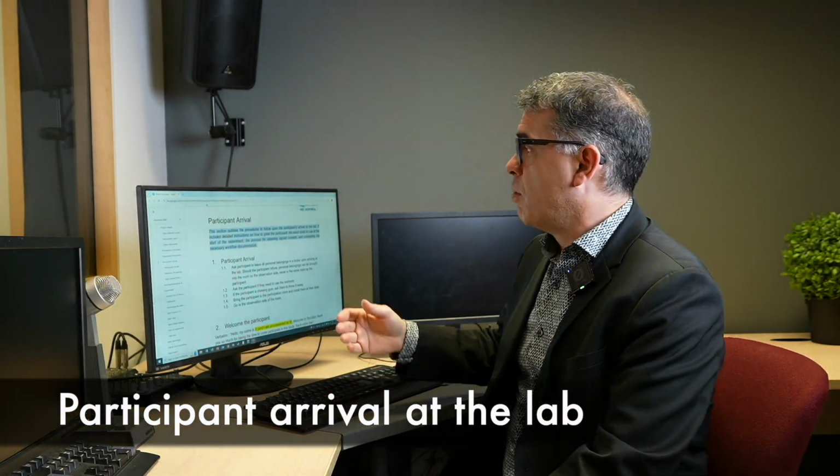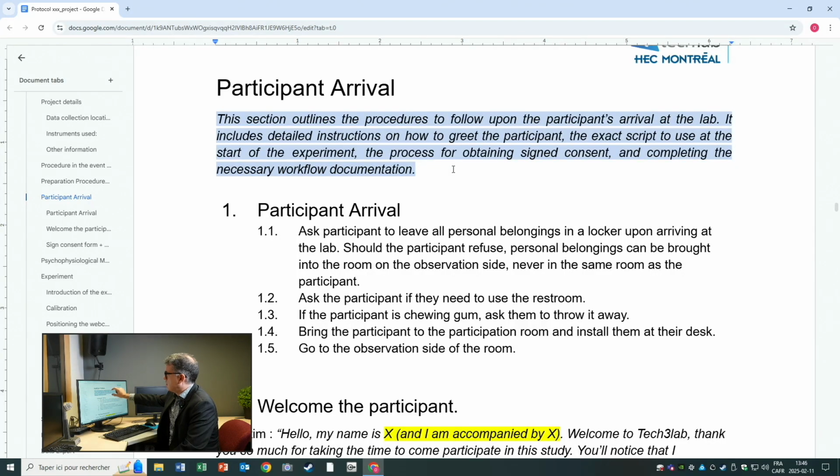This is the moment where you greet the participant, and this is all the workflow up until the participant is seated and has signed the consent form. By the way, at the top of every section there is a section in blue, which contains comments about this section. This is not something that you have to read to the participant. This is only information about this section.